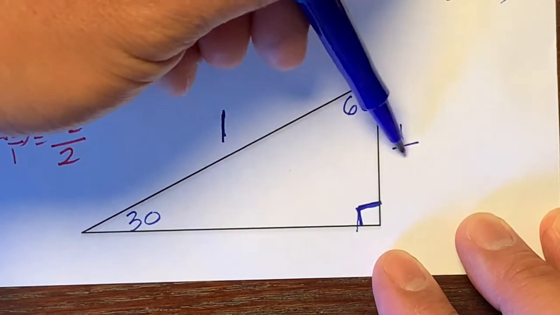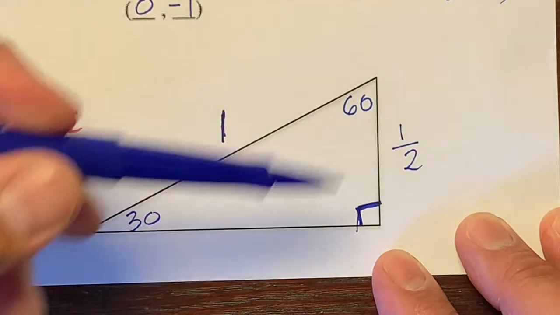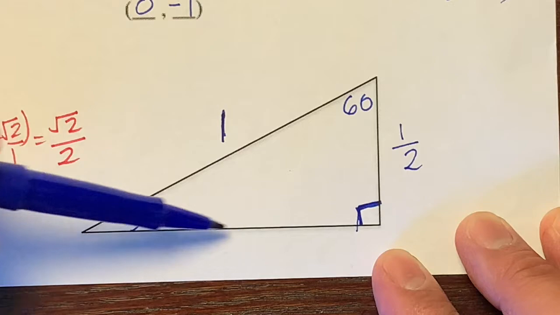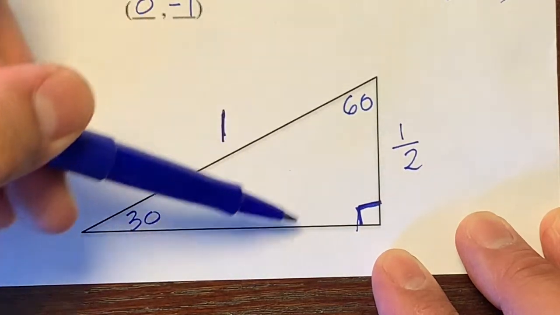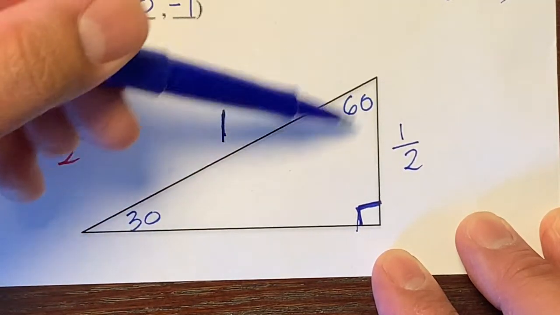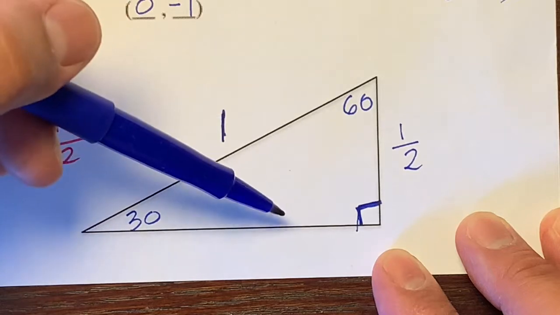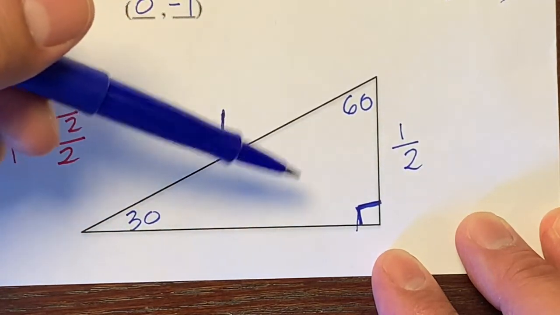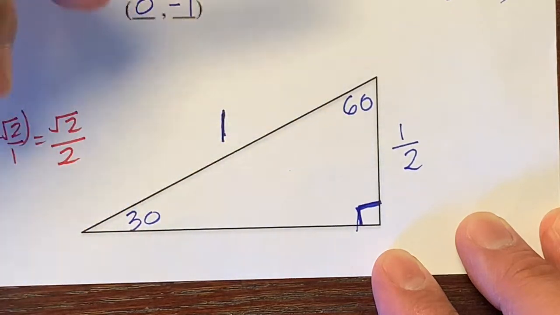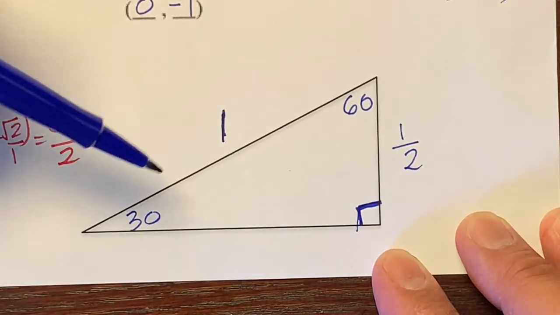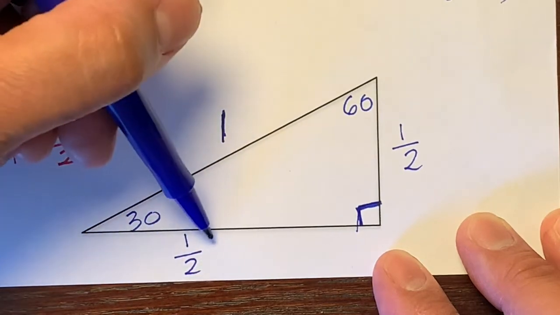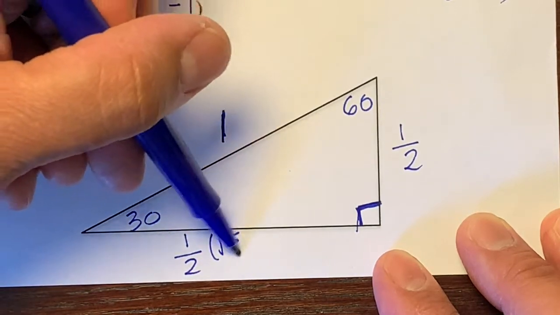Yeah, it's 1/2. And then this side right here, this horizontal side that's opposite the 60-degree angle, is the middle side. It's not the longest, it's not the shortest, it's the middle. And the middle side that's opposite the 60-degree angle is the short side times radical 3. So we have the short leg times radical 3.